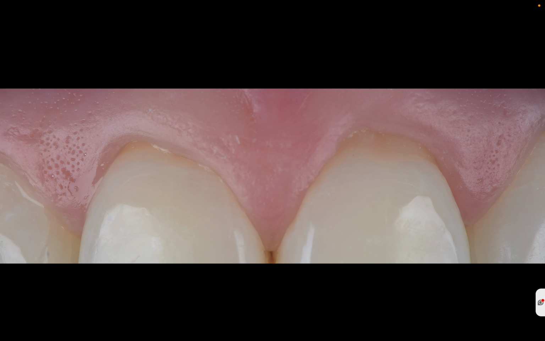Regarding the adhesion, it's not the best in the world in that area. It's true. Why? Because there is no enamel, probably it's just dentin or root, and also we don't have full isolation.